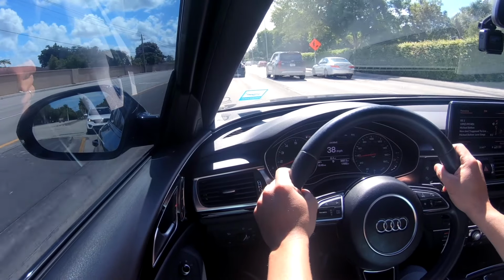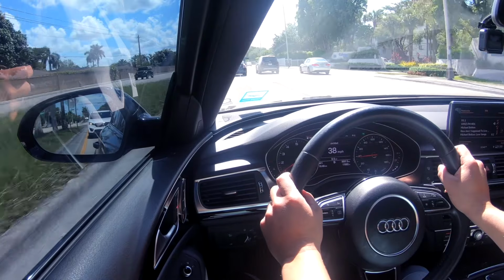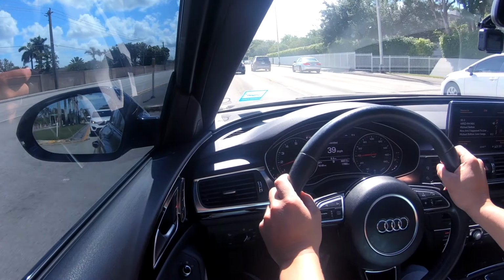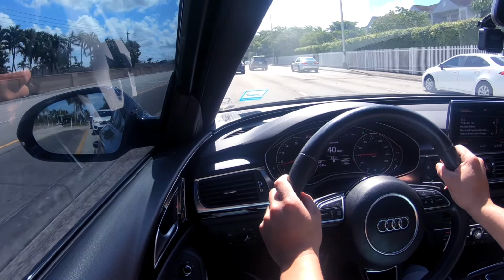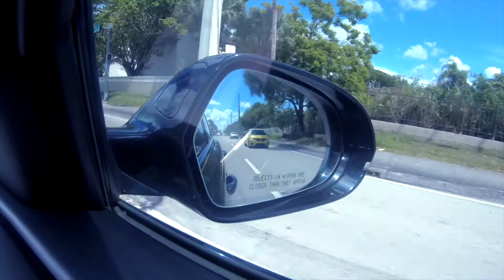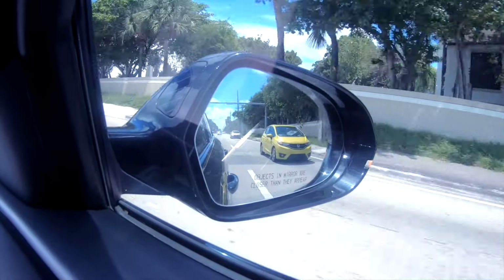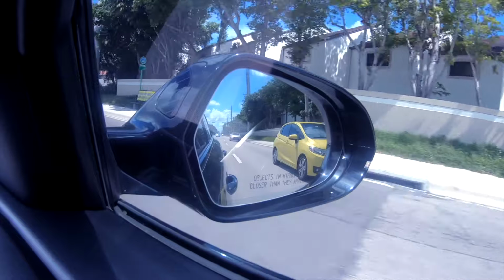Now that you have a clear understanding of how to change lanes to the left, let's go ahead and do a quick review of how to change lanes to the right. This could be a bit more difficult since the right mirror is far from the driving position. How to change lanes to the right. It's basically the same process, just on a different side.